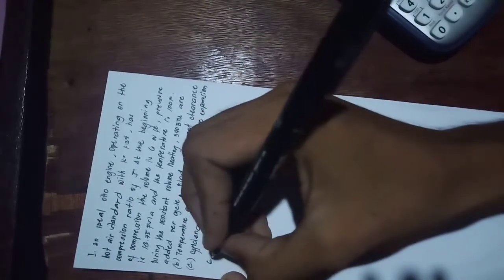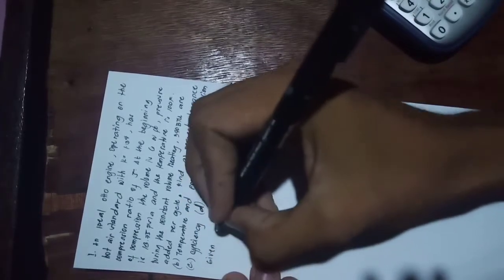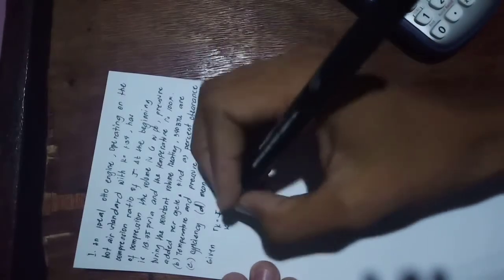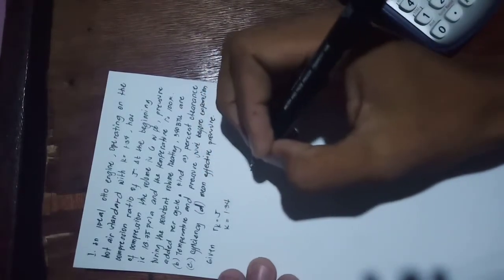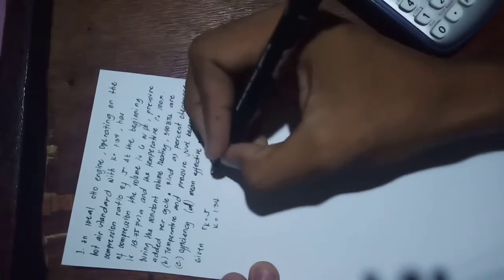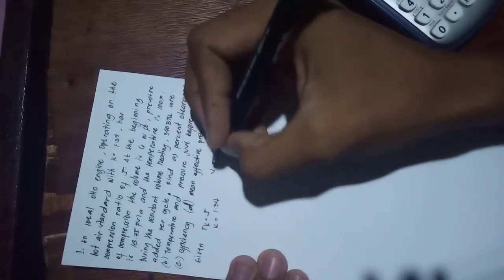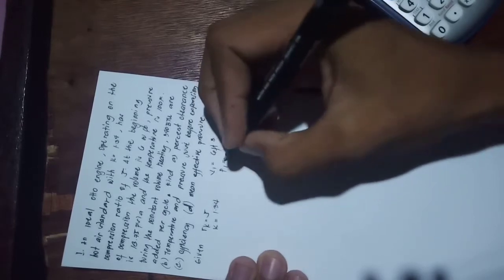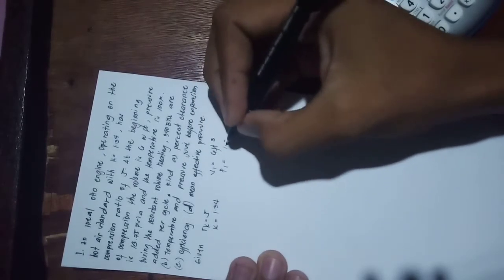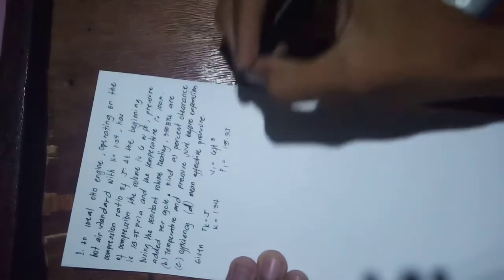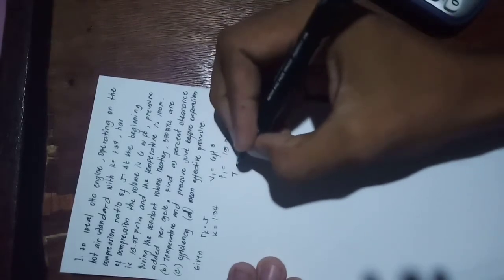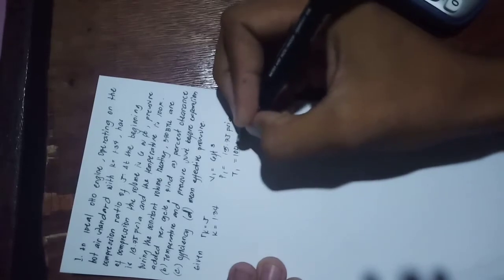The given are: the compression ratio, which is 5, the K, which is 1.34, the initial volume, which is 6 cubic feet, the initial pressure, 13.75 psia, and temperature T1 is equal to 100 Fahrenheit.